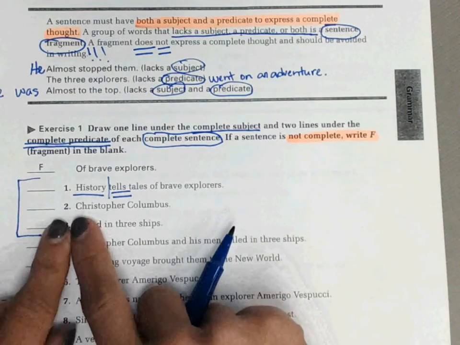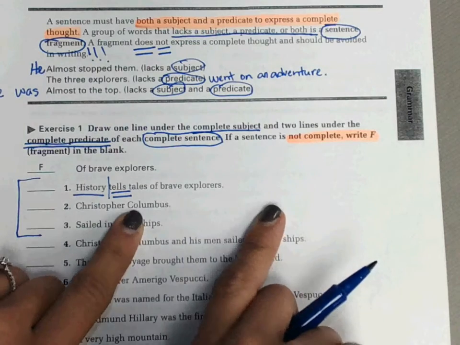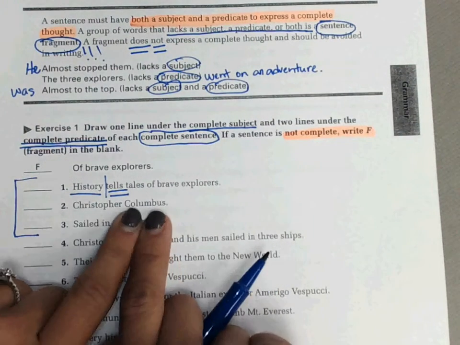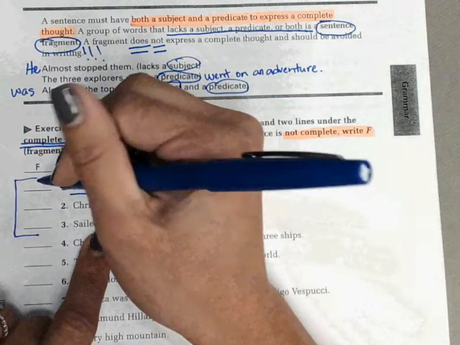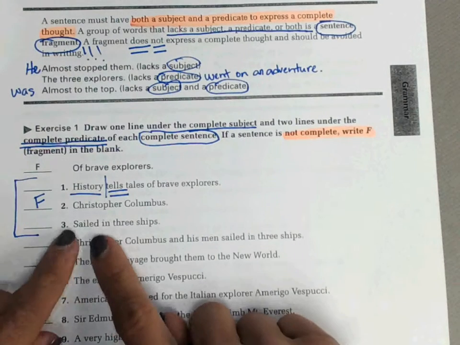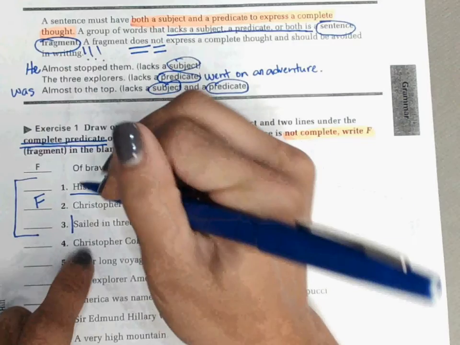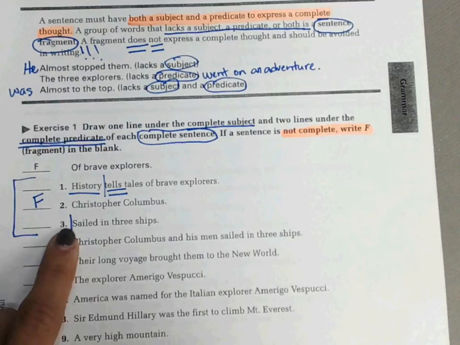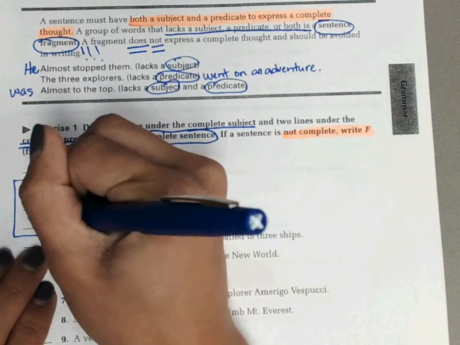Let's look at number 2. It says Christopher Columbus, and then it has nothing else. Christopher and Columbus are neither verbs, so we do not have a predicate. That means we should put F for fragment on the blank. Now look at 3. It says sailed in 3 ships. Sailed is a verb, so if we put a line right in front of it, we can see that there's no subject in front of our predicate, so it's also a fragment.